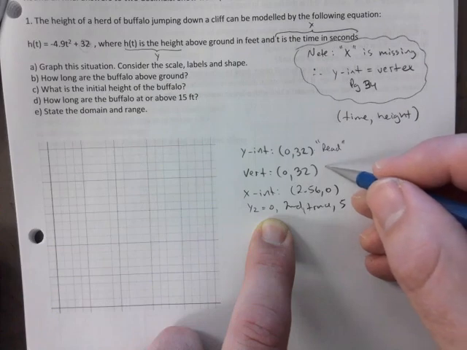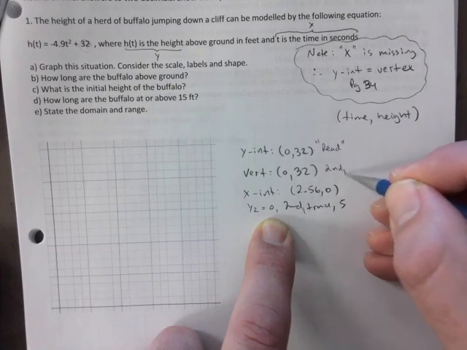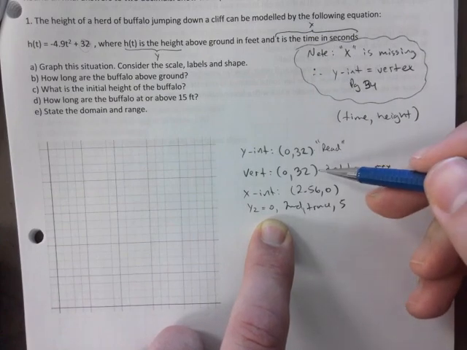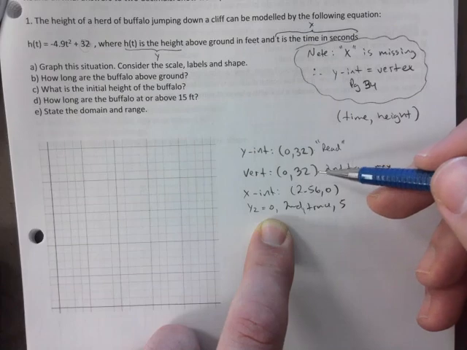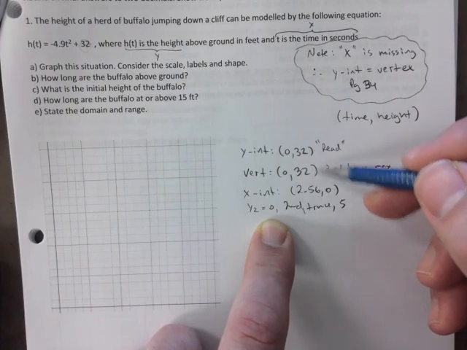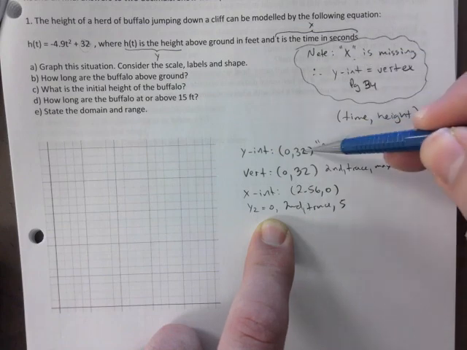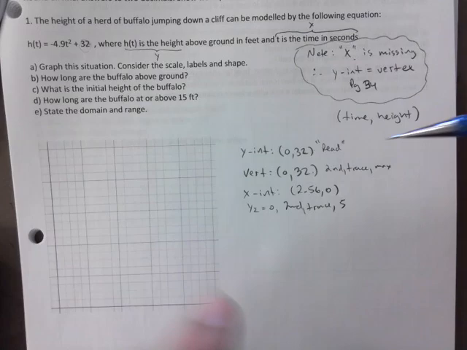And this one, sure, maybe you missed it. This will be second trace max. But really, you know that I just read it, correct? I just knew these were the same because x is missing. As soon as you have the y-intercept, you also have the vertex. Let's graph it.